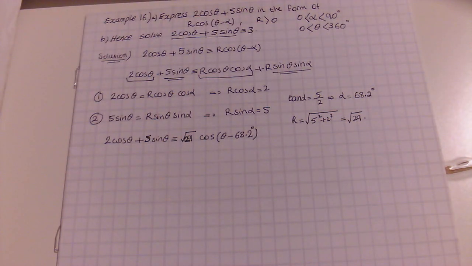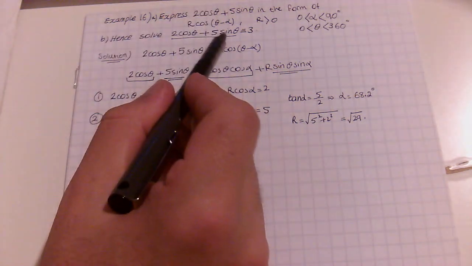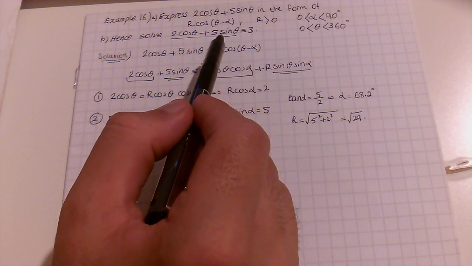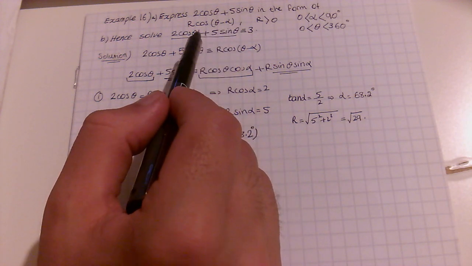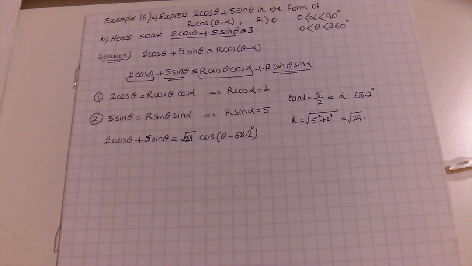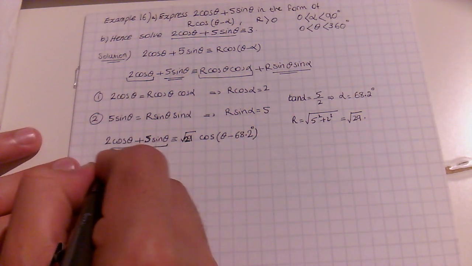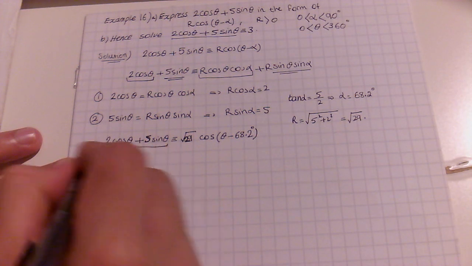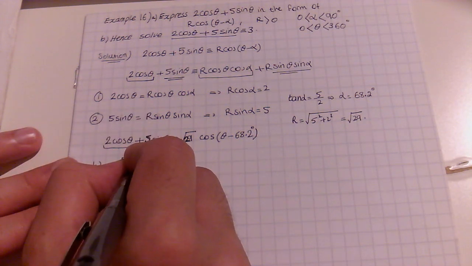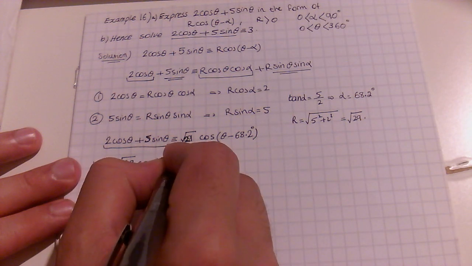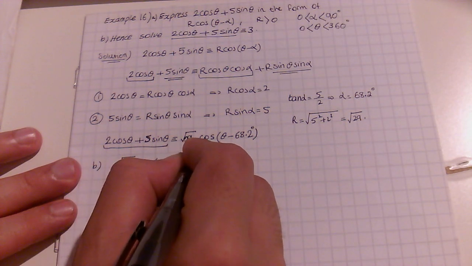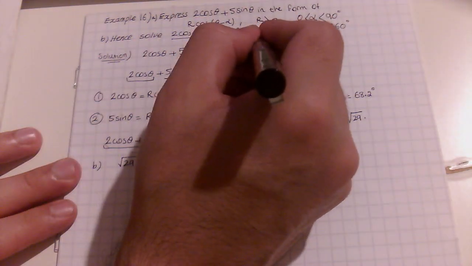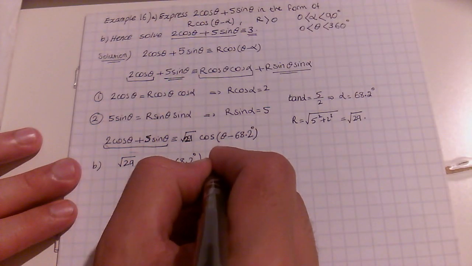Therefore, 2 cos theta plus 5 sin theta is identical to root 29 cos(theta minus alpha), where alpha is 68.2 to 1 decimal place, and it is in terms of degrees.